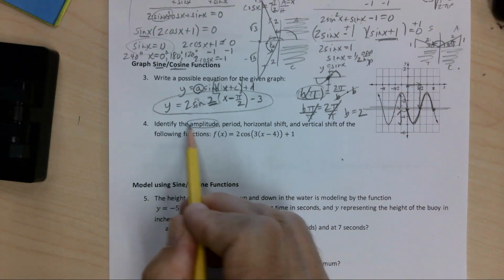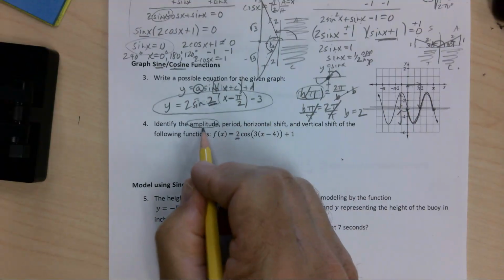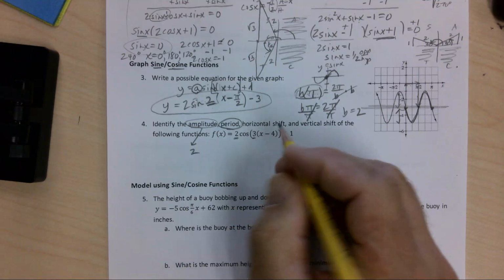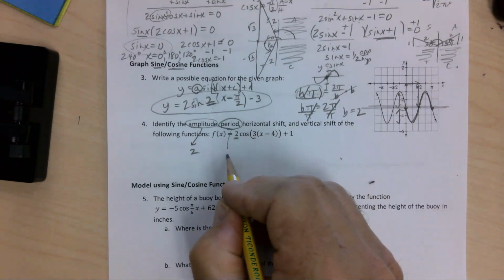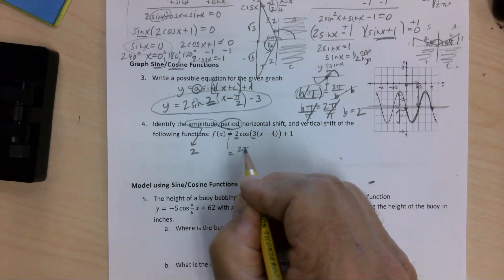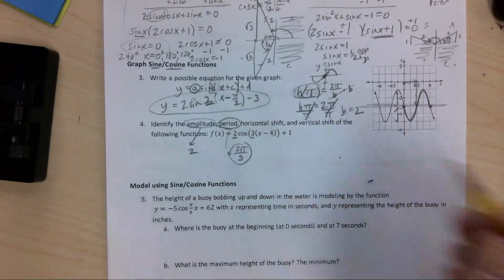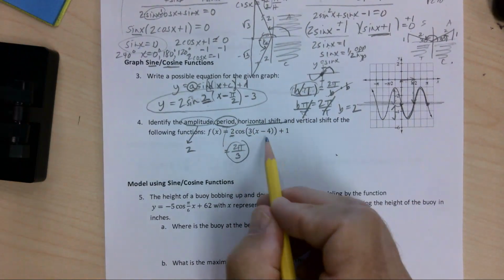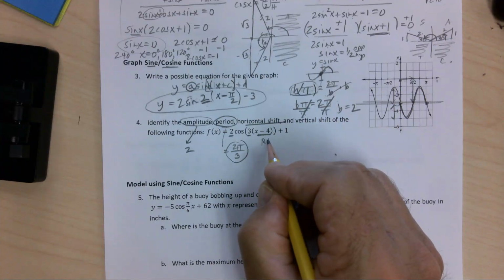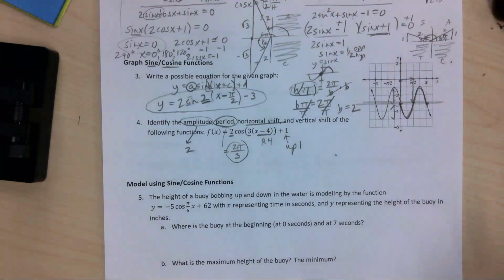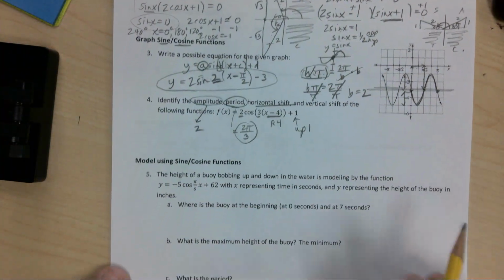So this one, what's the amplitude? It's right there, 2. Period? Well, there's our b, so we're going to use the formula. Period equals 2 pi all over b, which is 3. So there's our period. Horizontal shift, right here, we're going to go right 4, and this is going to go up 1. It doesn't have us graph it, so we're done.